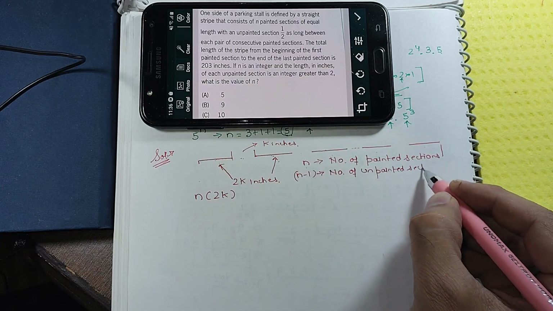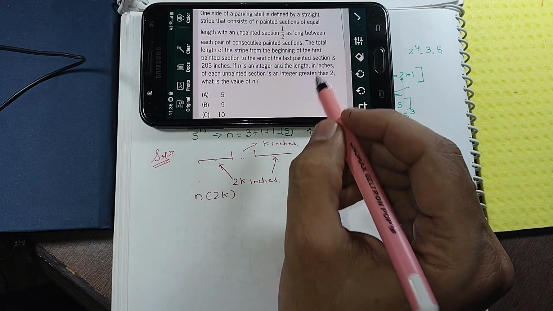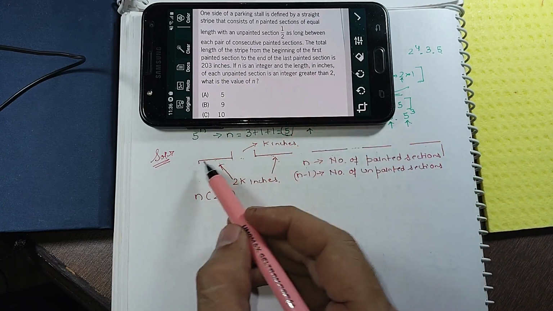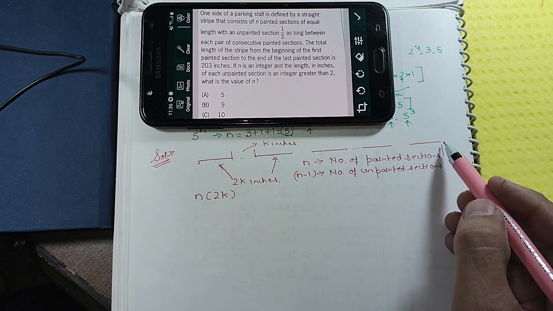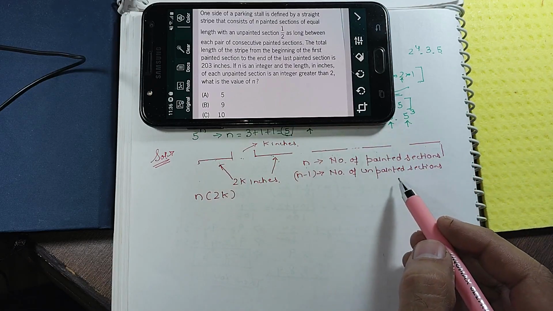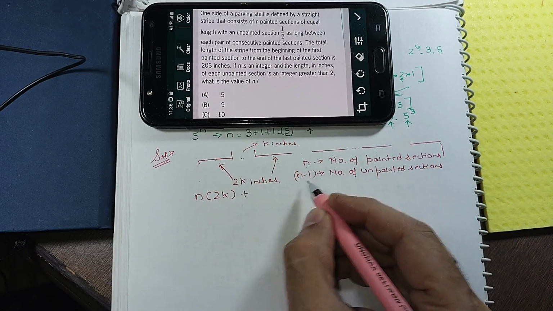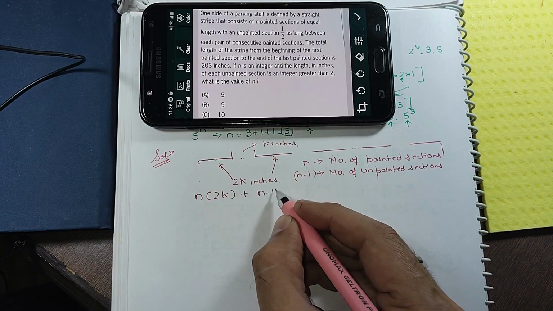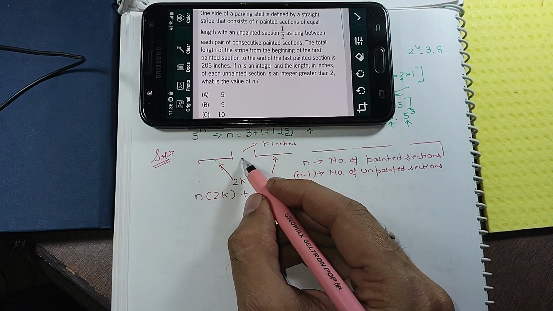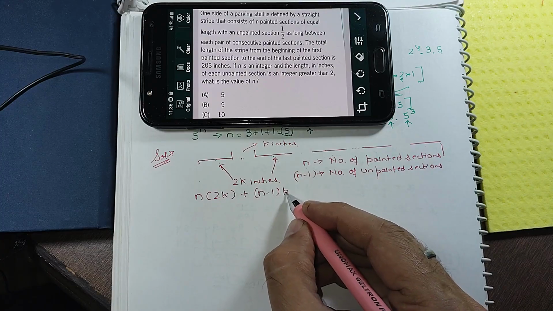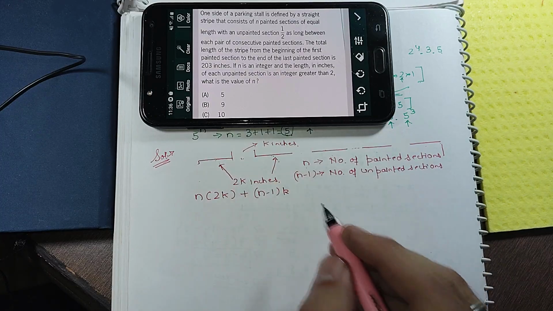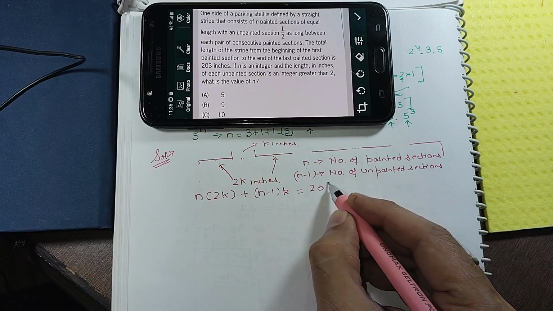Why am I saying this? Because it has been clearly mentioned that the total length of the stripe from the beginning of the first painted section to the end of the last painted section is 203 inches, right? So this gives us that the number of unpainted sections, that is n minus 1, multiplied by the length of an unpainted section, which is k, because it is half of the length of the painted section. So this has to be equal to 203, right?